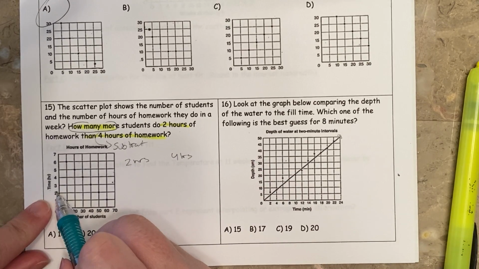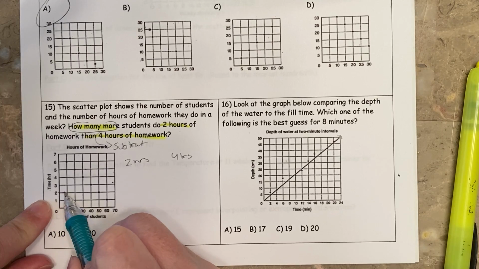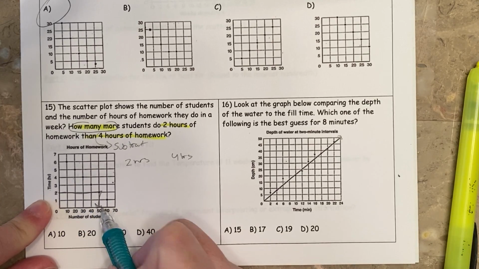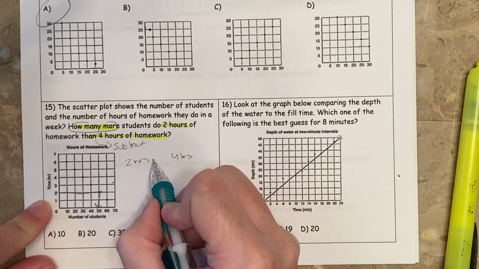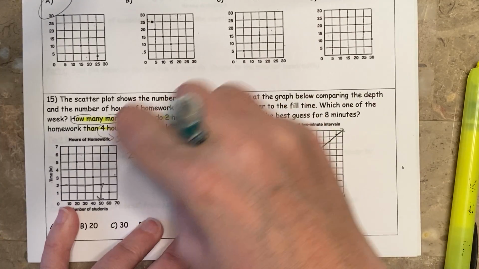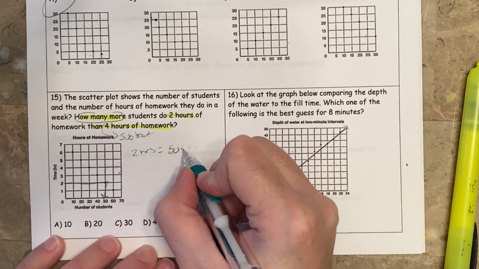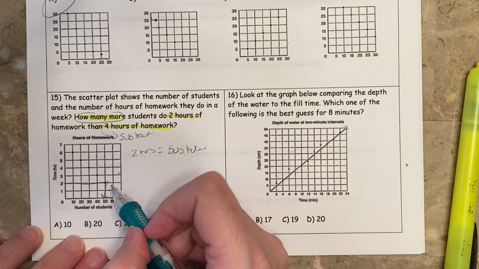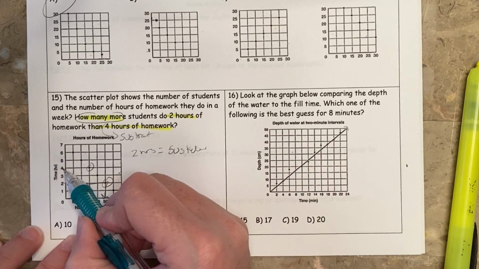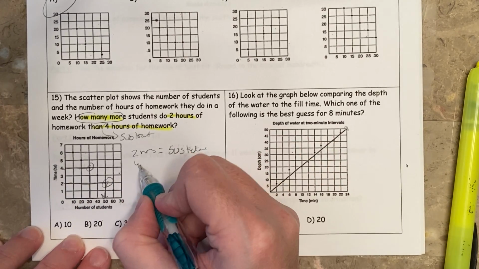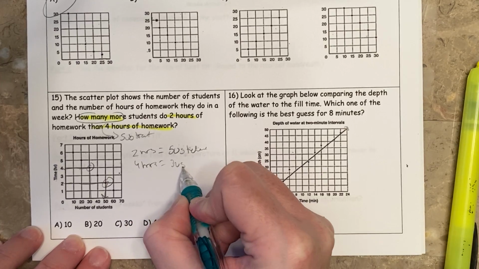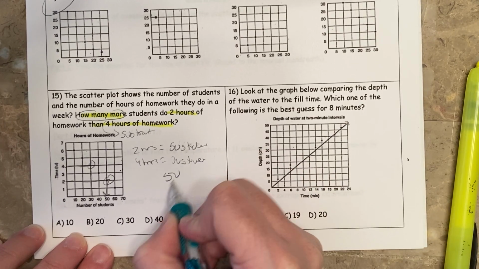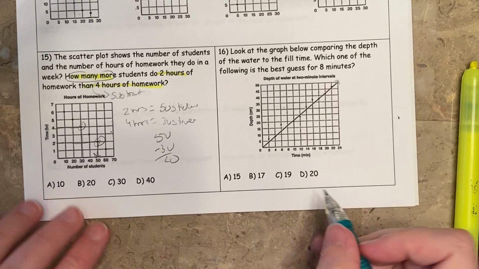Okay, so we want to do 2 hours and 4 hours. 2 hours of work, there's 50. So 2 hours equals 50 students. All right, and now 4 hours is 30 students. So if we subtract them, 50 minus 30 is 20.